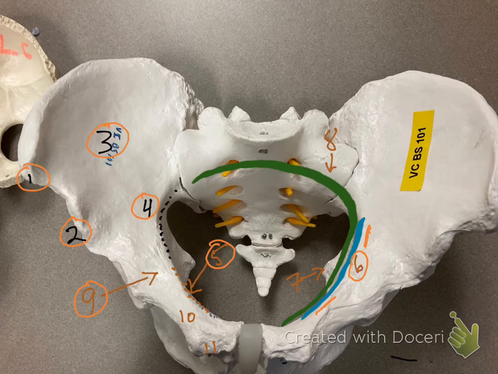Okay, number 1, anterior superior iliac spine. Number 2, anterior inferior iliac spine. Number 3, the iliac fossa. Number 4, it's our arcuate line. It's what you see dotted here in black. Okay. Number 5, this dotted line right through here. This is our pectineal line. Number 10, this is the superior pubic rami. Number 11 is the pubic tubercle.